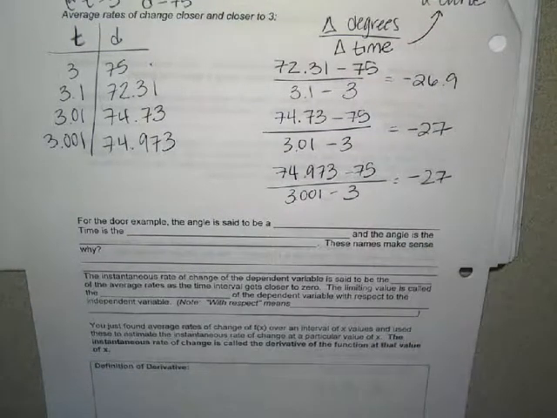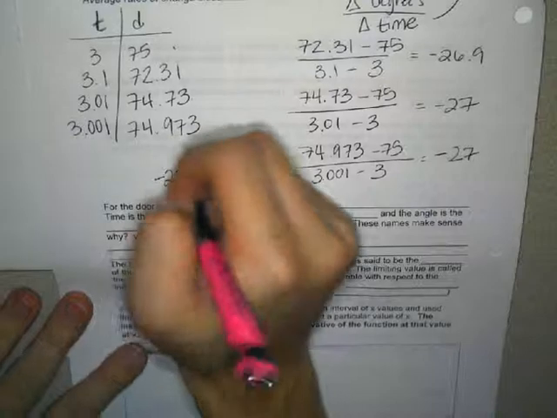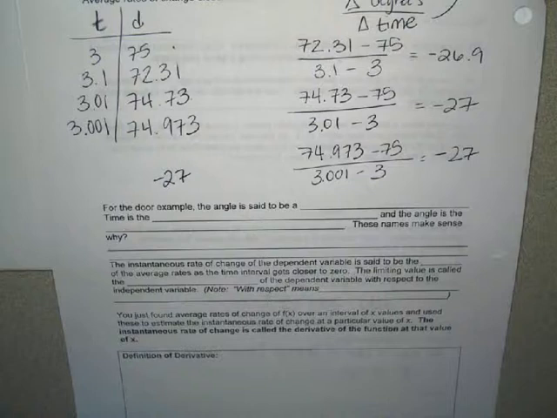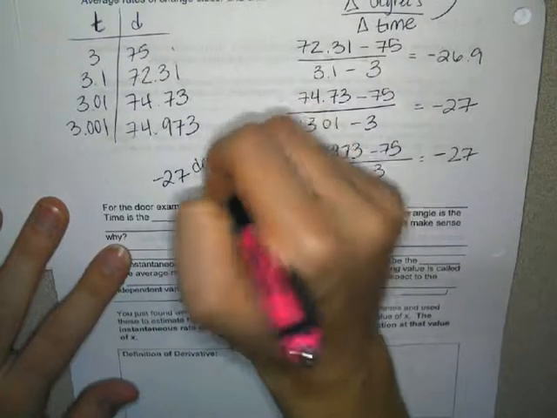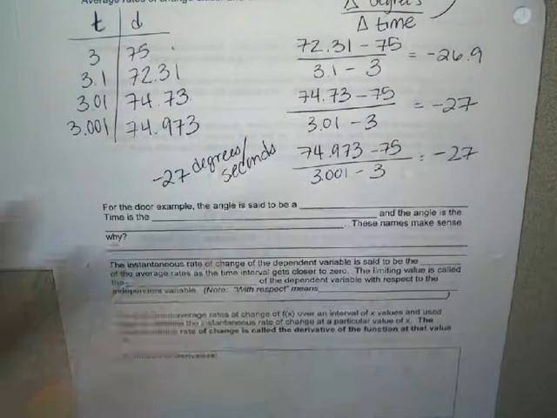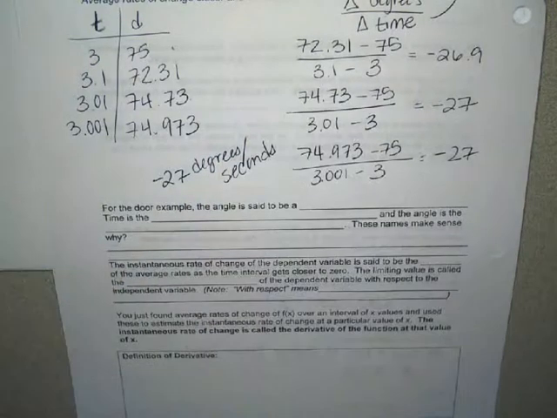So if I had to estimate what the instantaneous rate of change is at 3, what would I estimate it as? Okay, so negative 27 what? Degrees per second. Now, what did you get as your estimate on that worksheet? At 1. Negative 30. What does the negative tell you?